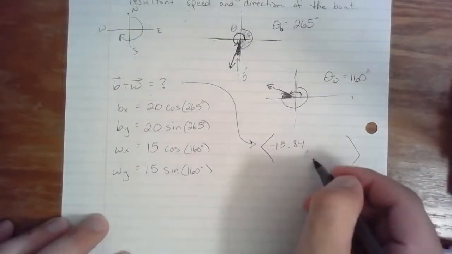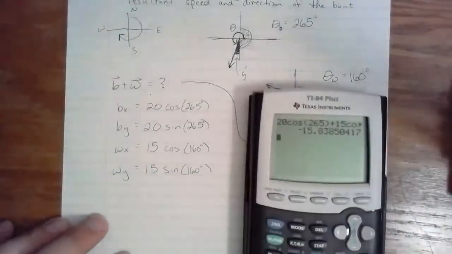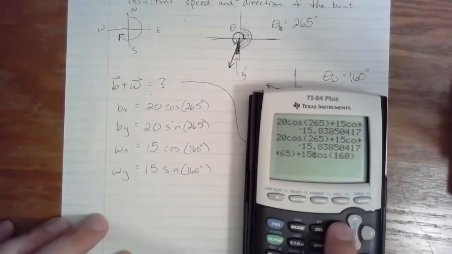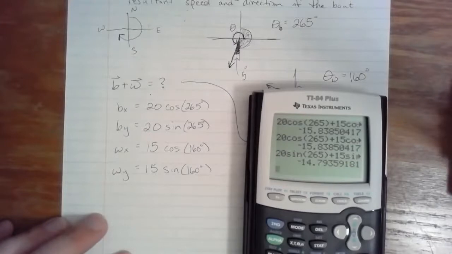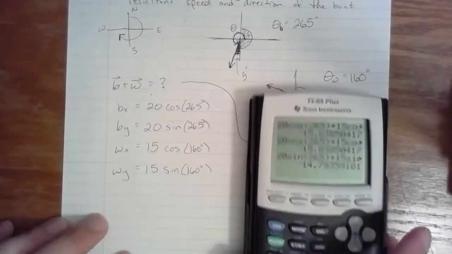I'll put another comma there. And real fast, let's do what we did before. Oh, I hit enter twice by accident. We're going to replace the cosines with sines so we can get the y component version of this. And easily enough, we see negative 14.79.